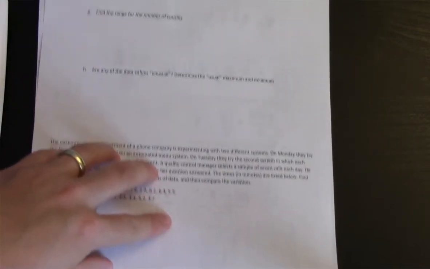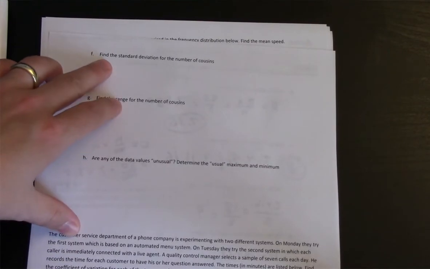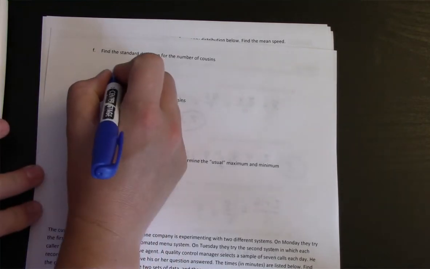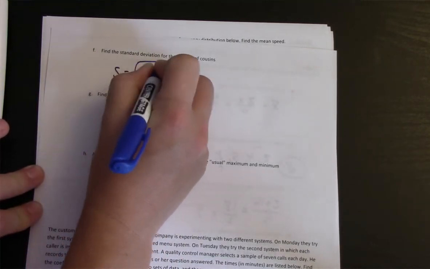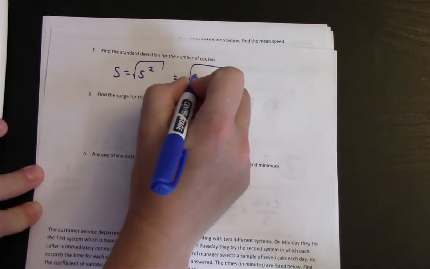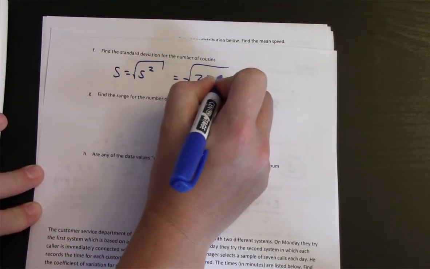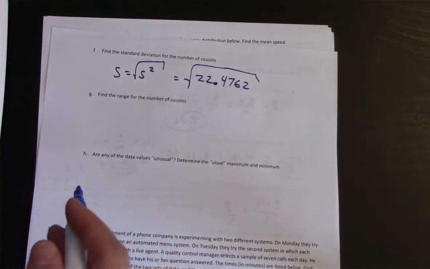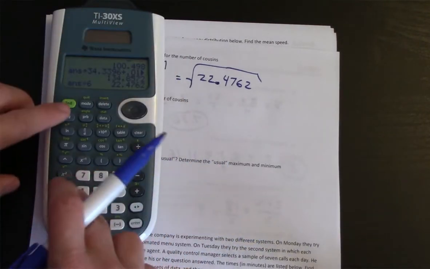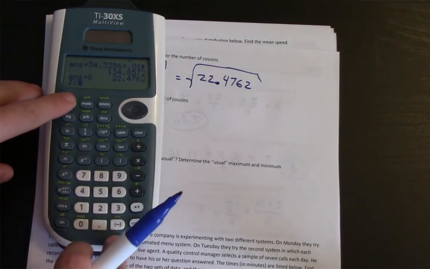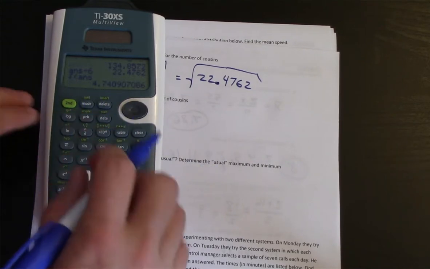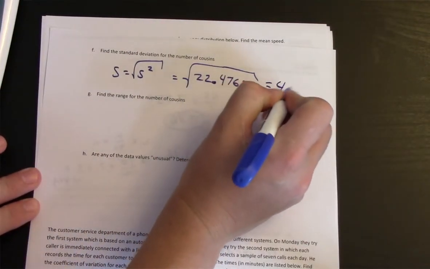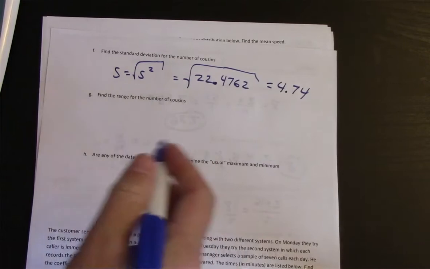Moving on to the next question. Find the standard deviation for the number of cousins. Now remember, standard deviation is just the square root of the variance. So take the variance and take the square root of it. When you're taking the square root, don't use the rounded number. Use all the decimals that you have and take the square root of that number. So I'm going to do that here: square root of the second answer, 4.74. If I was rounding to 2 decimal places, I would go ahead and leave it there.